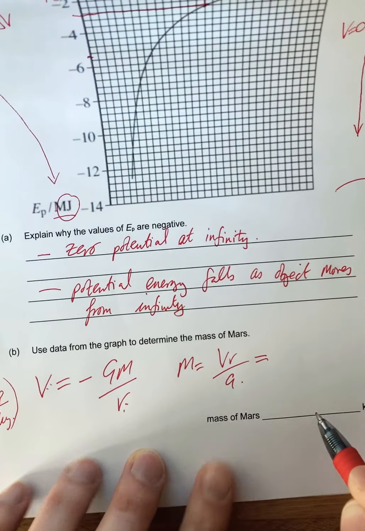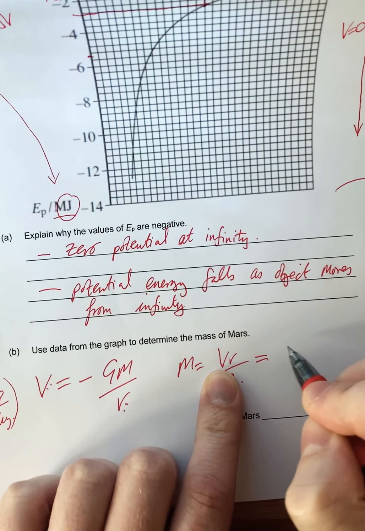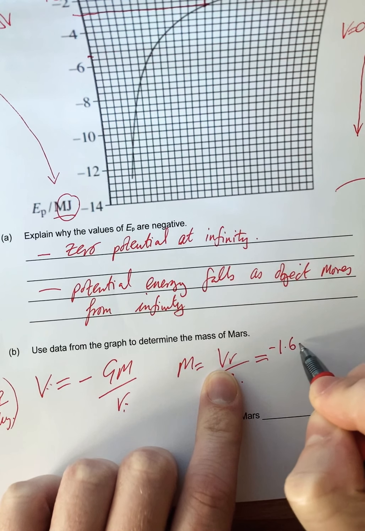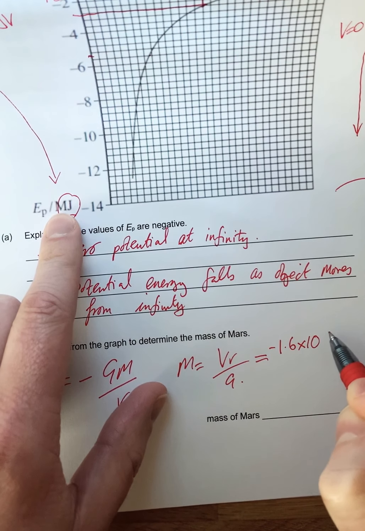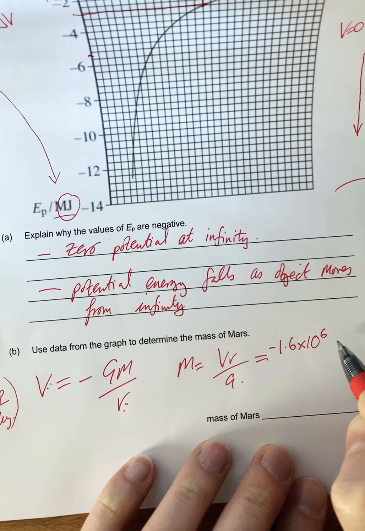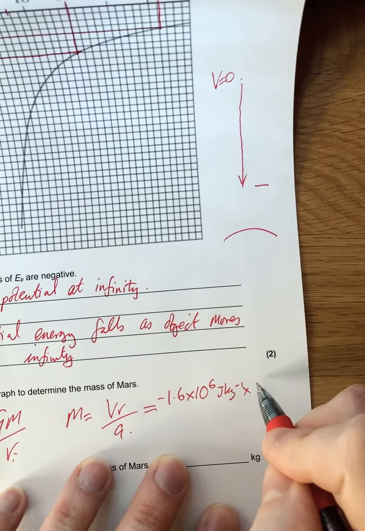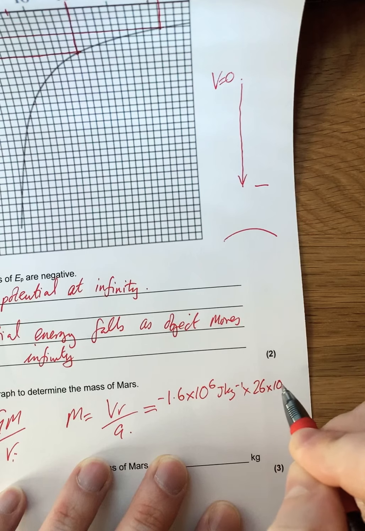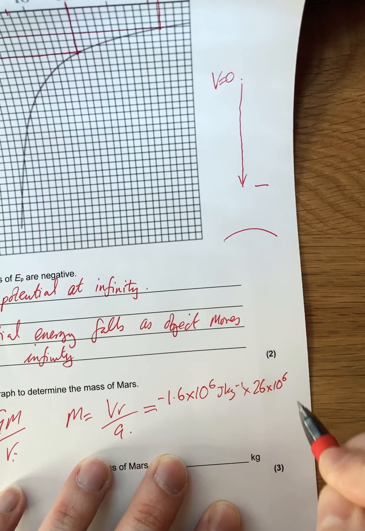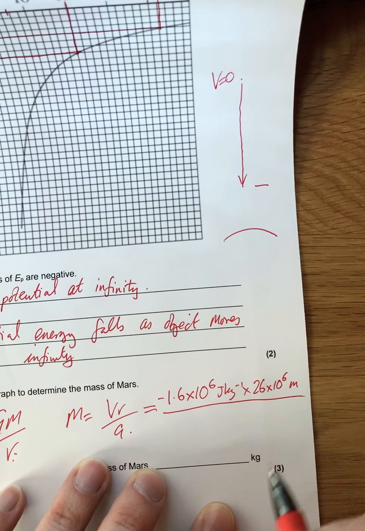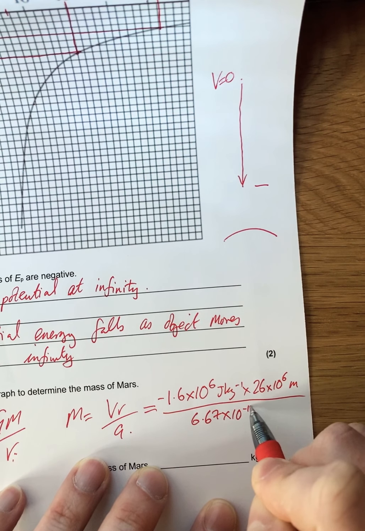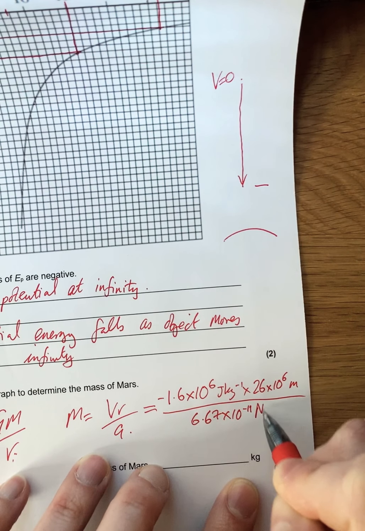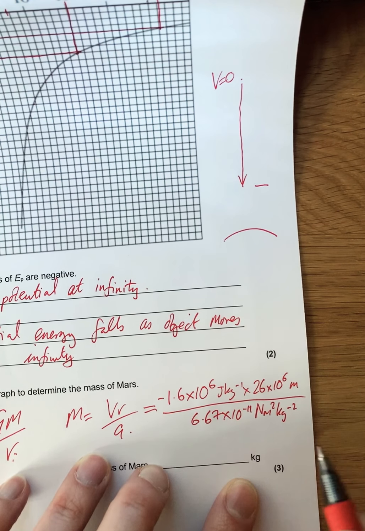Right, so let's put these values in. I had a potential of minus 1.6 times 10 to the 6 joules per kilogram. The distance it was away was 26 times 10 to the 6 meters. I'm going to divide that by the gravitational constant, 6.67 times 10 to the minus 11 newton meter squared per kilogram squared.